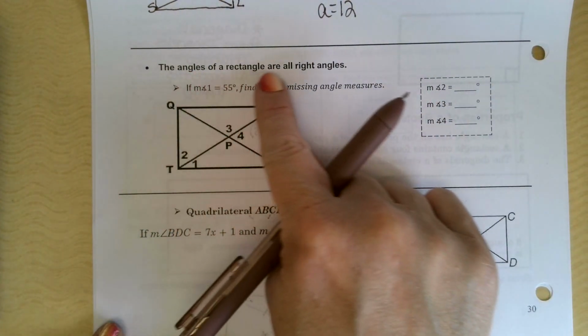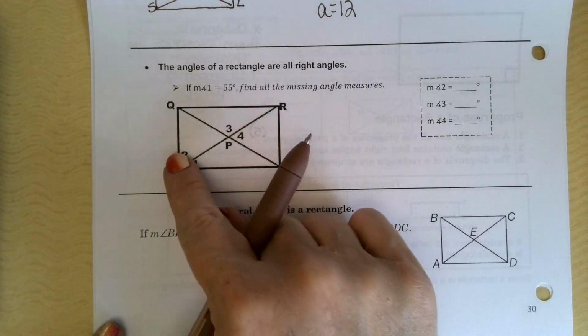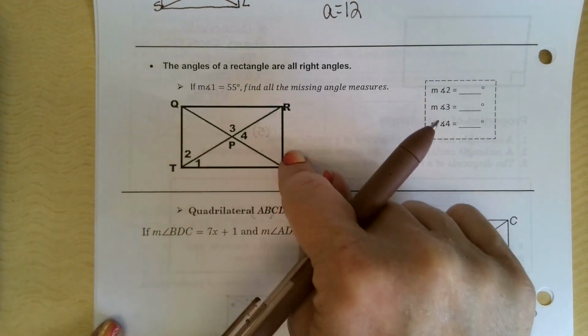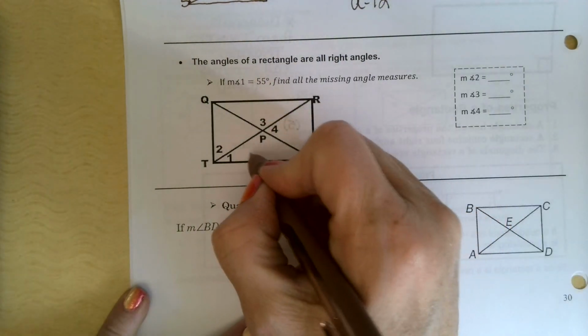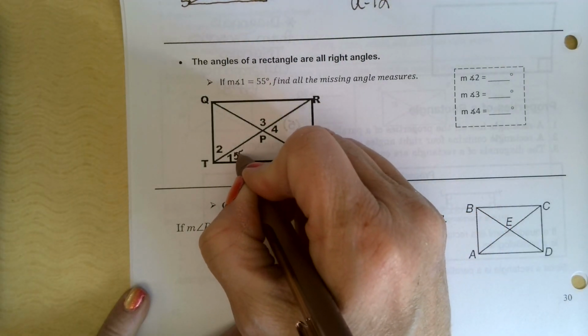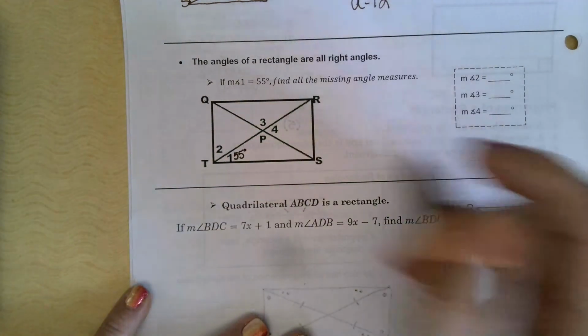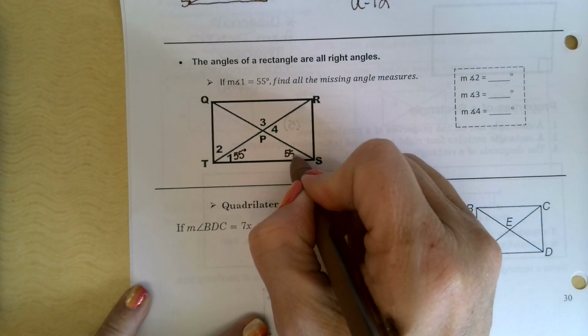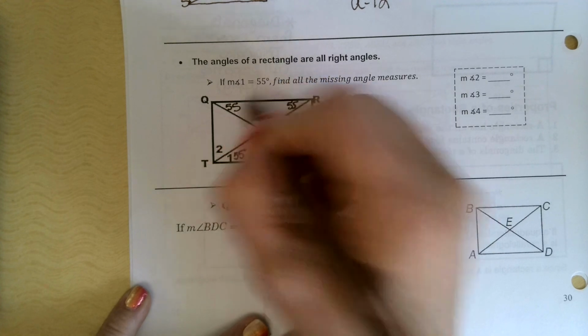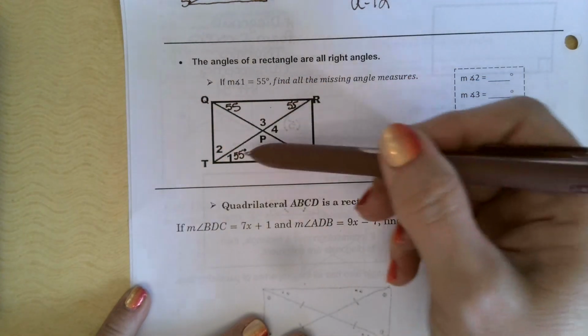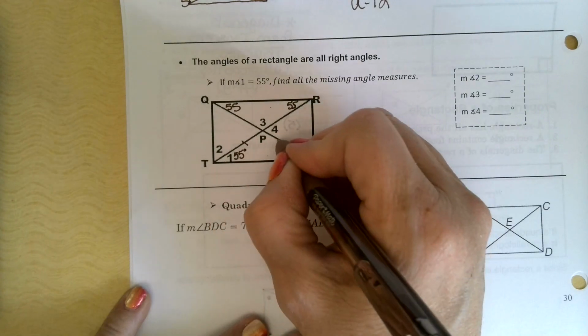Okay, the angles of a rectangle, the corner angles are all 90 degrees, and I told you if I gave you one angle, we can find all of them. I'm going to show you how fast this is. All right, so I know this is 55. Without even thinking, I need to put a 55 here, a 55 here, and a 55 here, because these are the same triangles and they're isosceles.